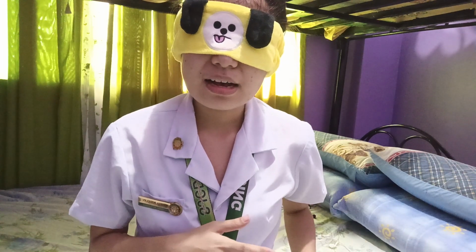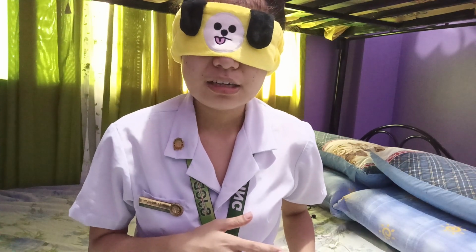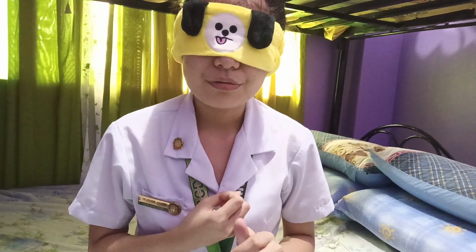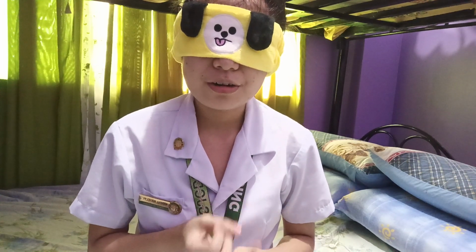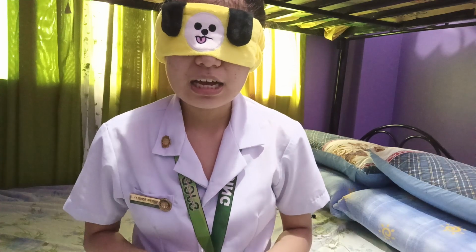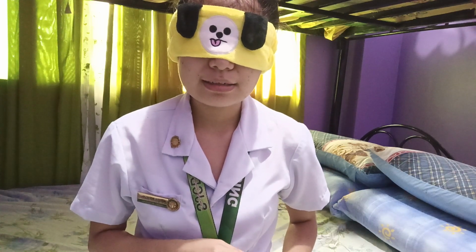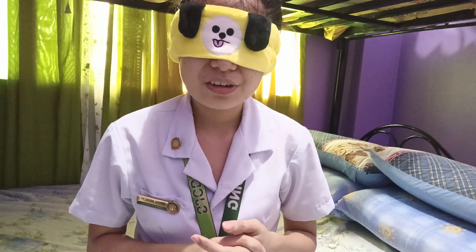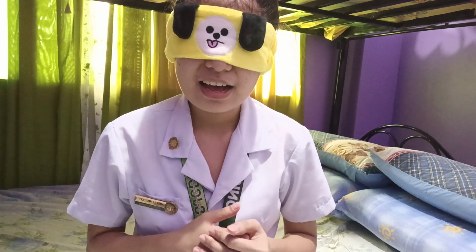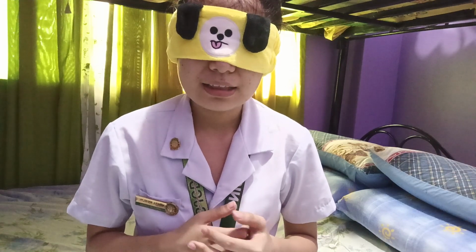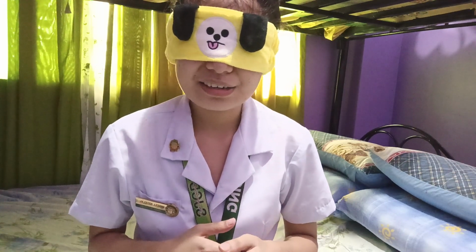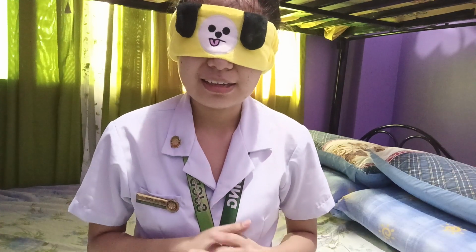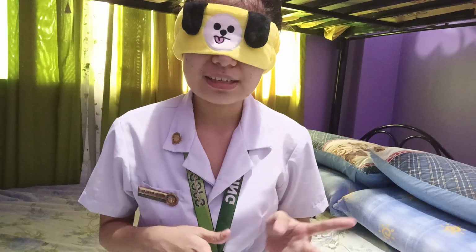Now, the signs and symptoms here: the child may experience fever, vomiting, lethargy, bulging of the fontanelles. There is also a sign of seizures, headache, irritability, and our pathognomonic sign here is the nuchal rigidity. And we also have two signs here, the Kernig's sign.